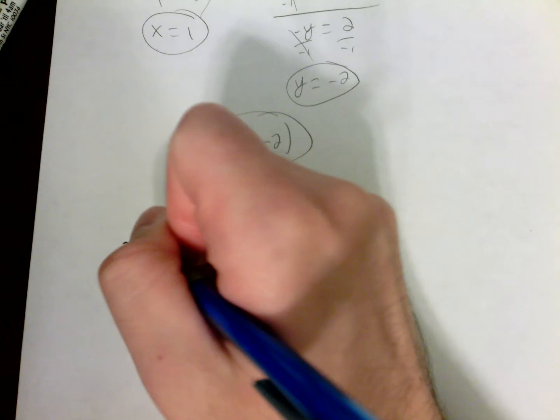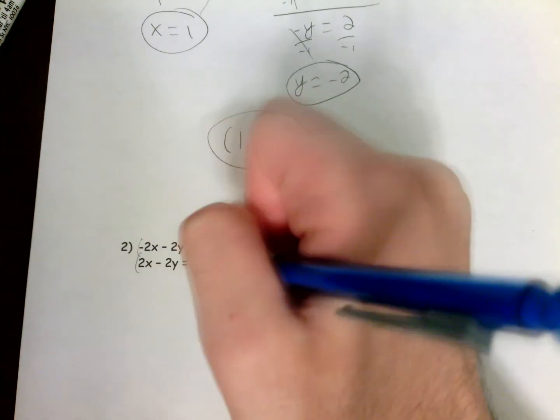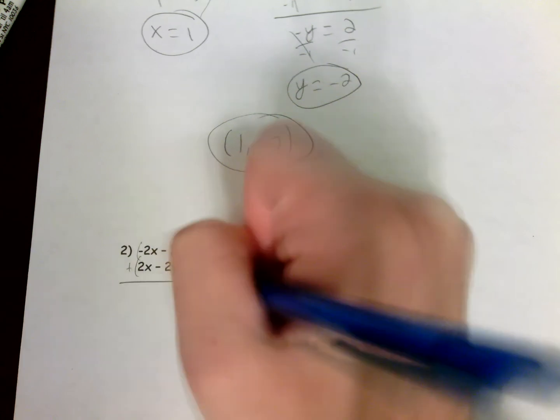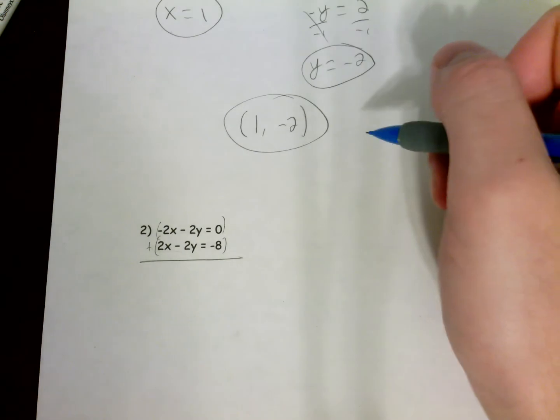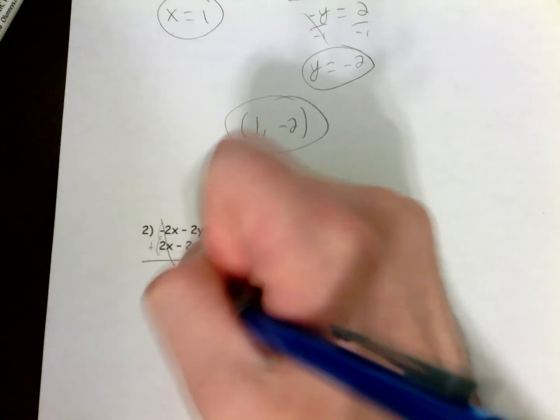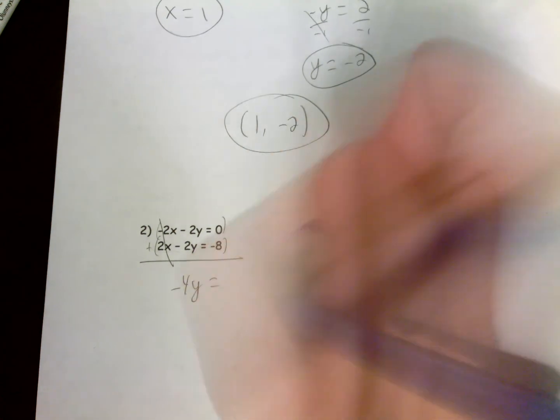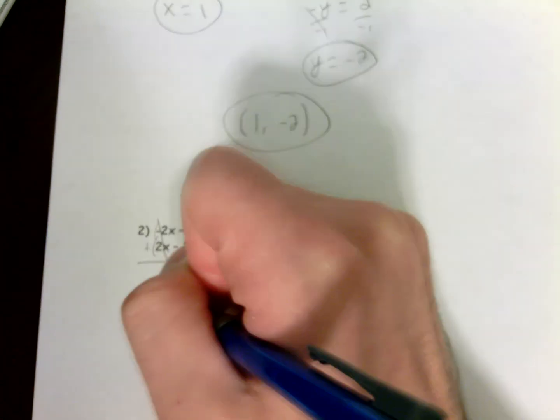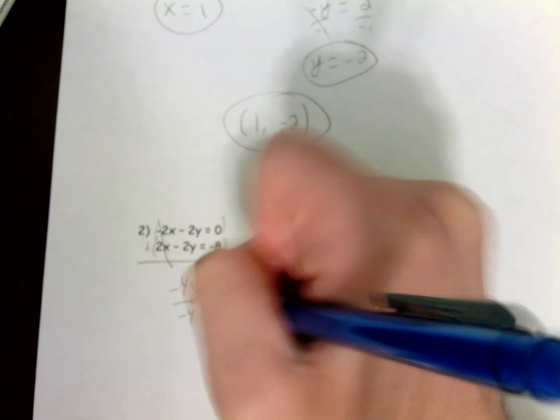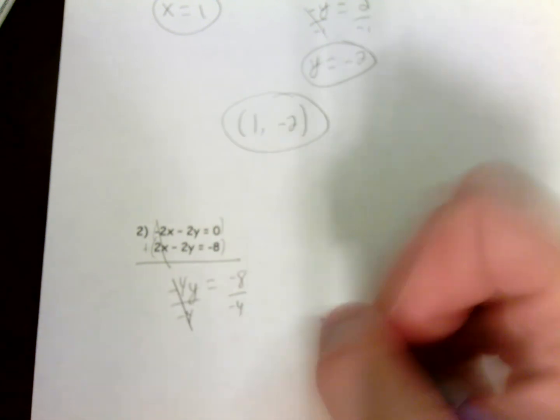Okay, last but certainly not least, number 3. I'm going to add the entire top equation to the entire bottom equation. Negative 2x and 2x equals 0. That goes away. Negative 2y plus negative 2y is going to be negative 4y. 0 plus negative 8 is going to be negative 8. I divide both sides by negative 4. I get y equals 2, but I'm not done yet. I need to take one of my equations, top or bottom.